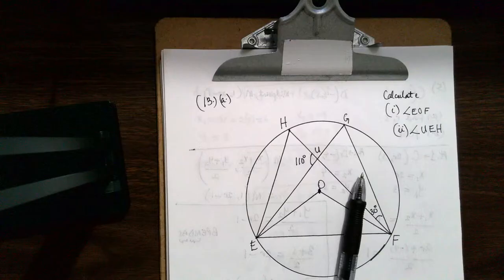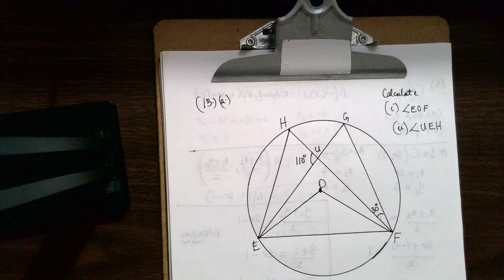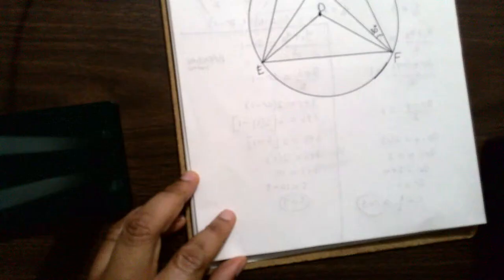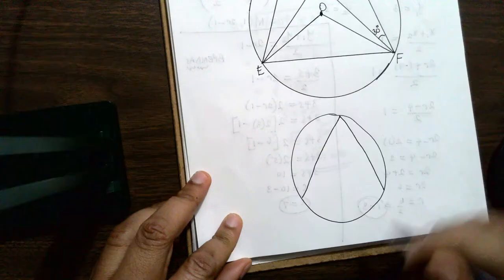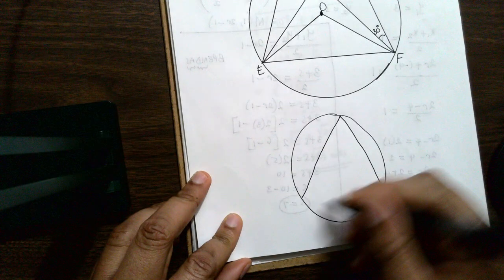So we can actually begin with UEH, because if we just draw this circle, I hope you don't laugh at my circle, I'm going to draw this freehand. We observe something here. EF is the chord.